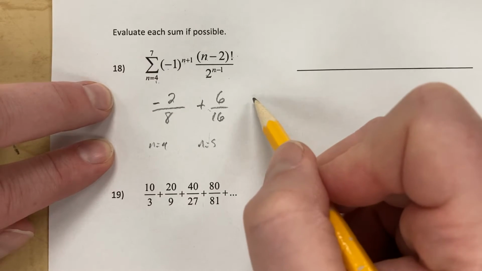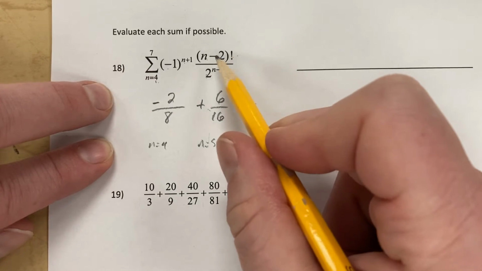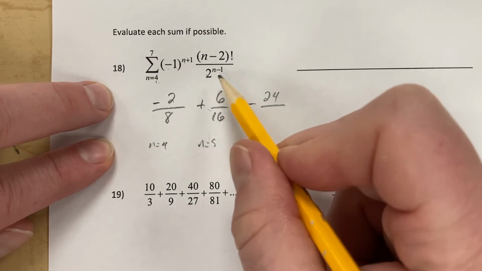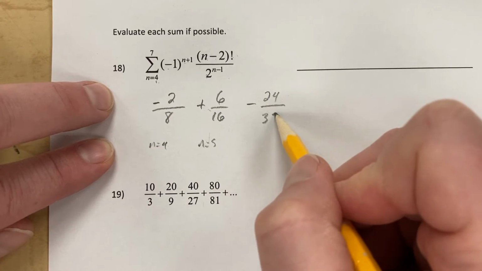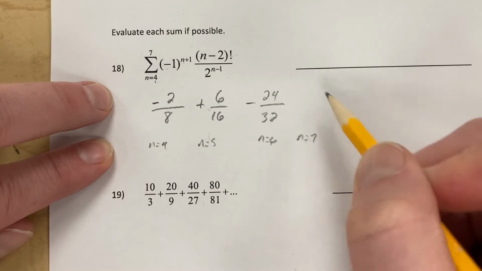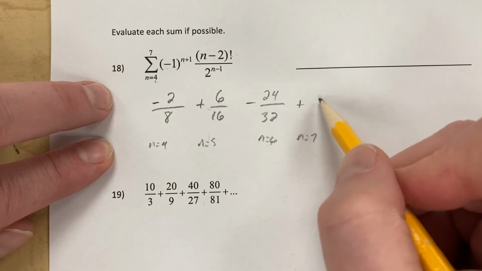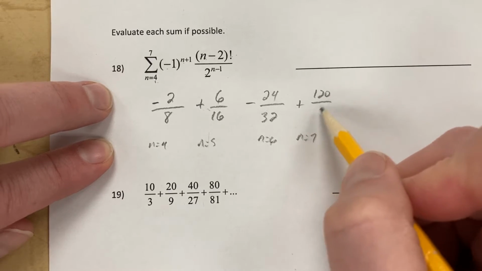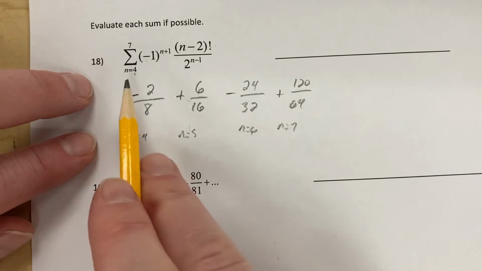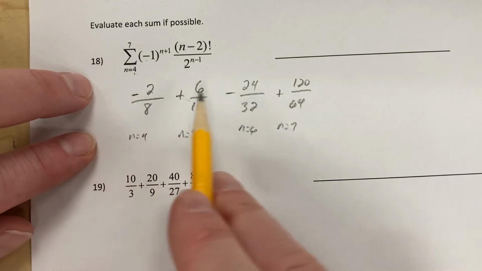If I put 6 in, I'm going to get a -4 factorial, which is 24, over 2 to the 5th power, which is 32. That's n equals 6. And then n equals 7. I put that in, I'm going to get 5 factorial over that. All right, so this is what I'm dealing with. These are the 4 terms, 4, 5, 6, 7, and we want to add them together.